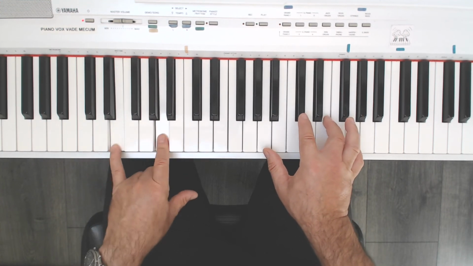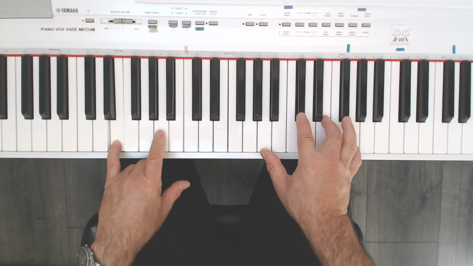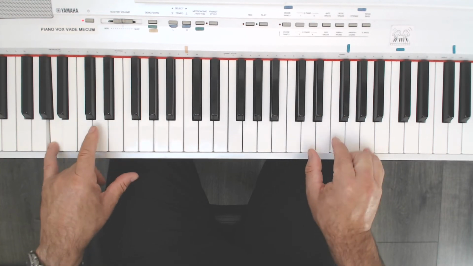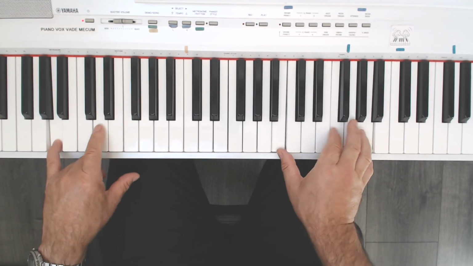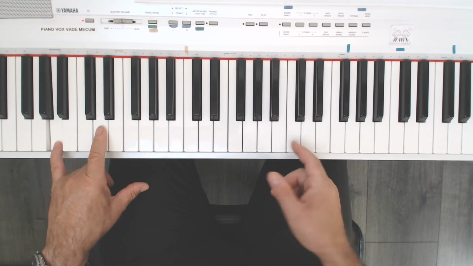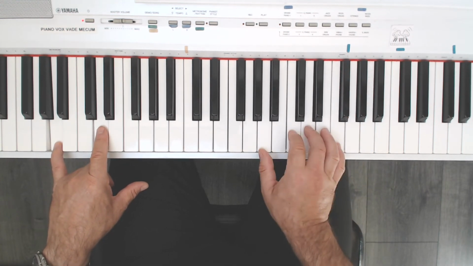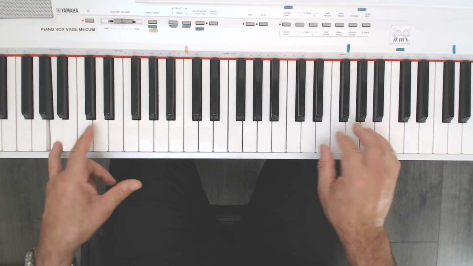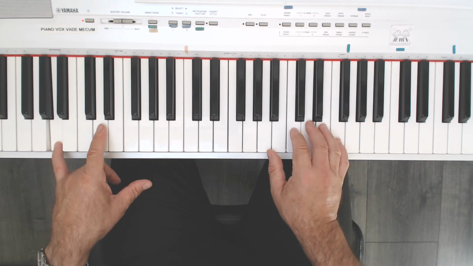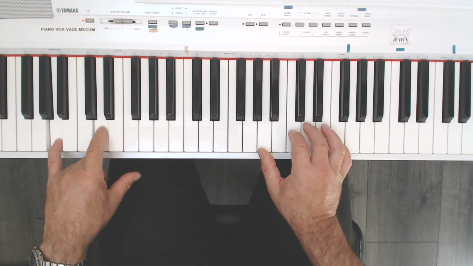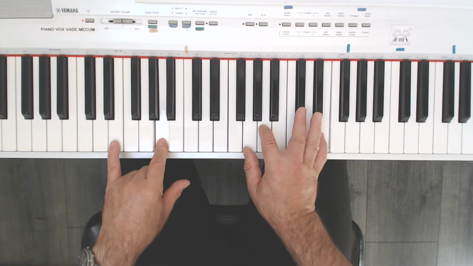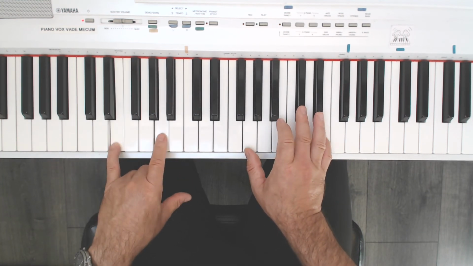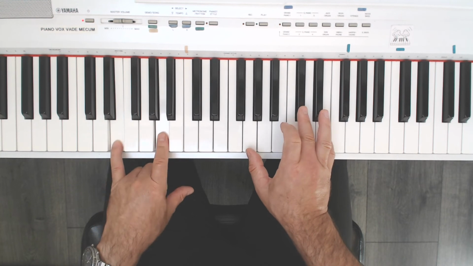Same thing on A7, A and E. Mi respondes, D minor 7, quizás. We don't change because it's exactly the same chord, but just in inversion. Quizás, A7, A with E, okay?